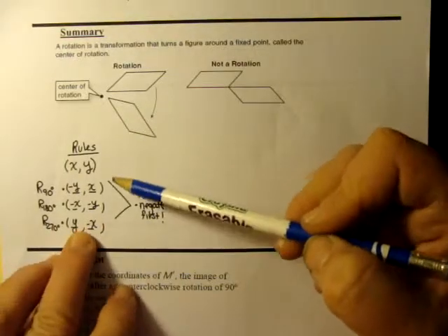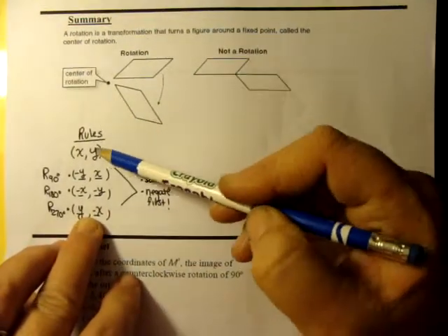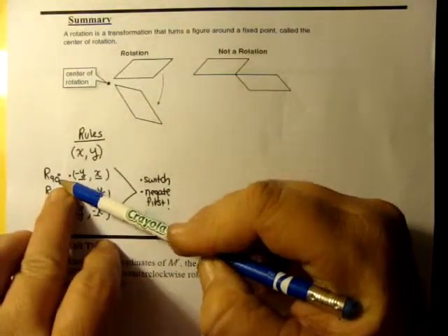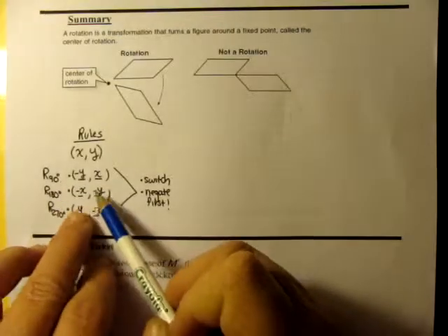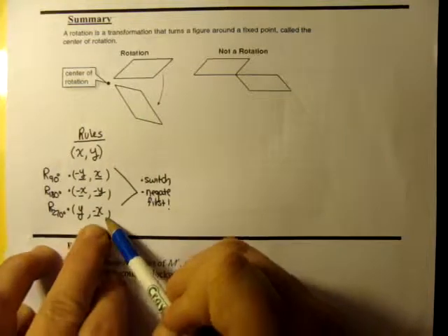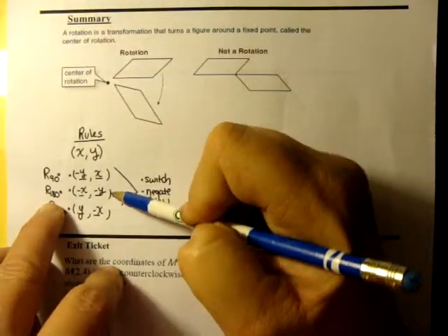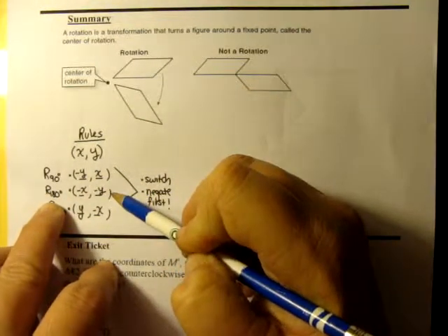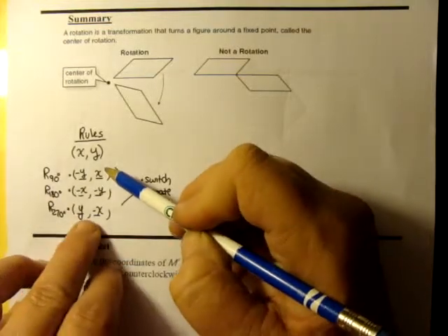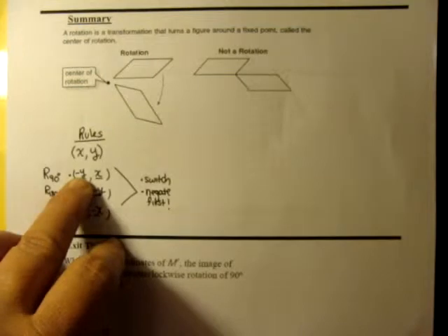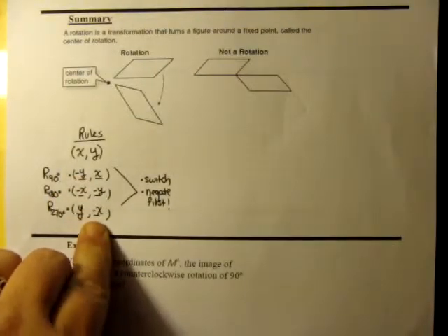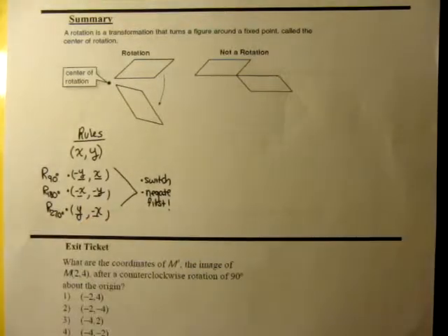A summary of our rules. 90 degrees is the opposite of y, x. You can read these. Now remember, 180 just switches signs, they are the opposites. And for the other two, the coordinates switch places, and one of them becomes negative.